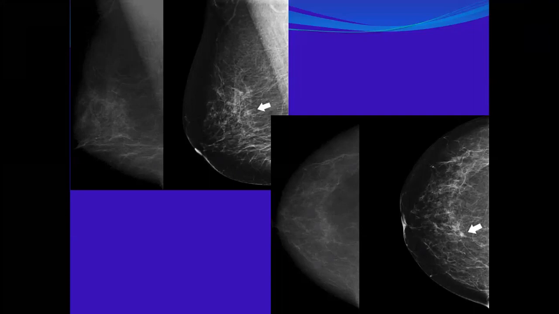What is next? The compression. Even if it is developing, it can be related to just summation artifacts. Or the patient might be receiving hormones like hormone replacement therapy. Or the patient might have fibrocystic changes or adenosis.